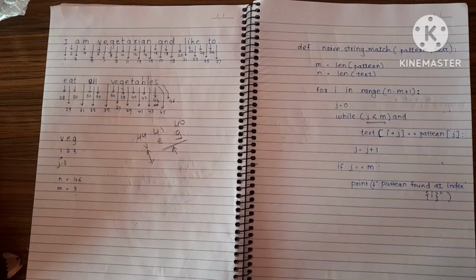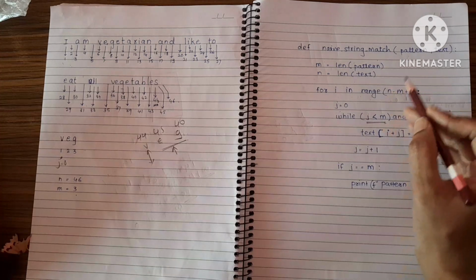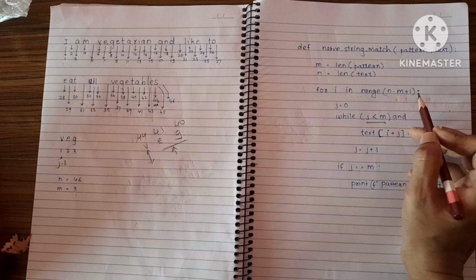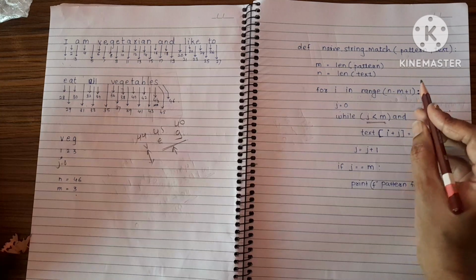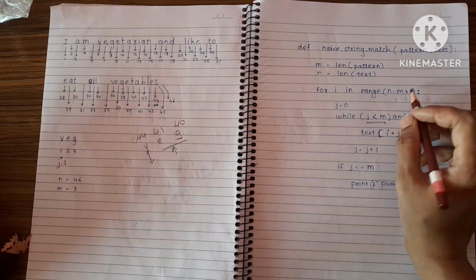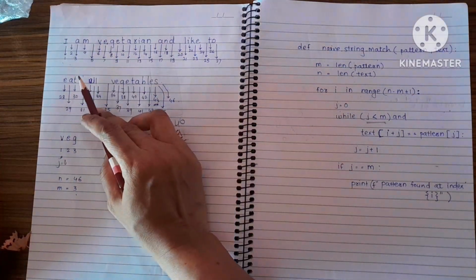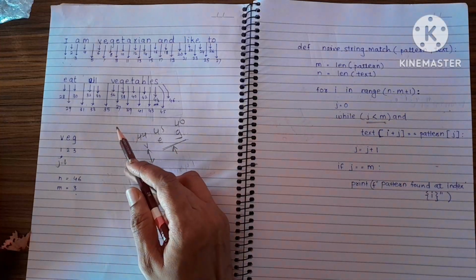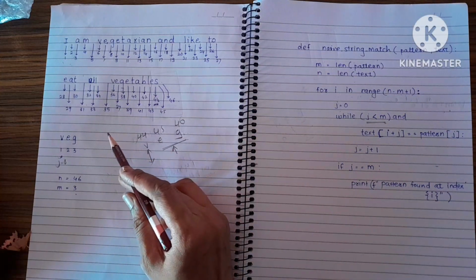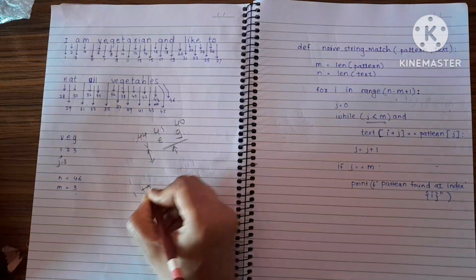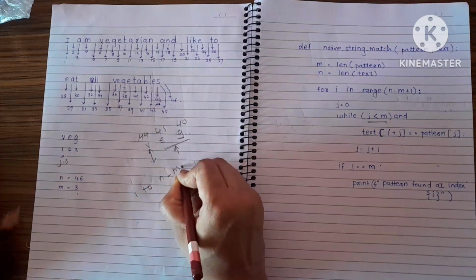N minus m plus 1 represents the starting position of the last text window. Theoretically we number the characters from 1, whereas the computer programmatically stores the string from the 0th position. So theoretically the range is 1 to n minus m plus 1.